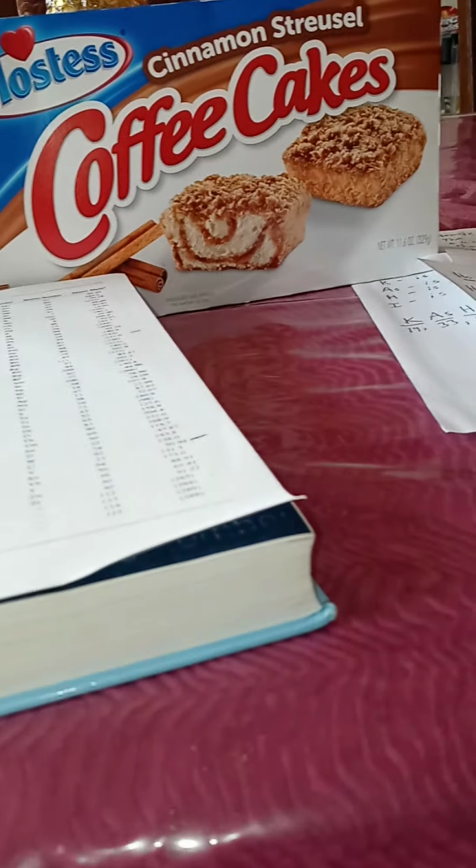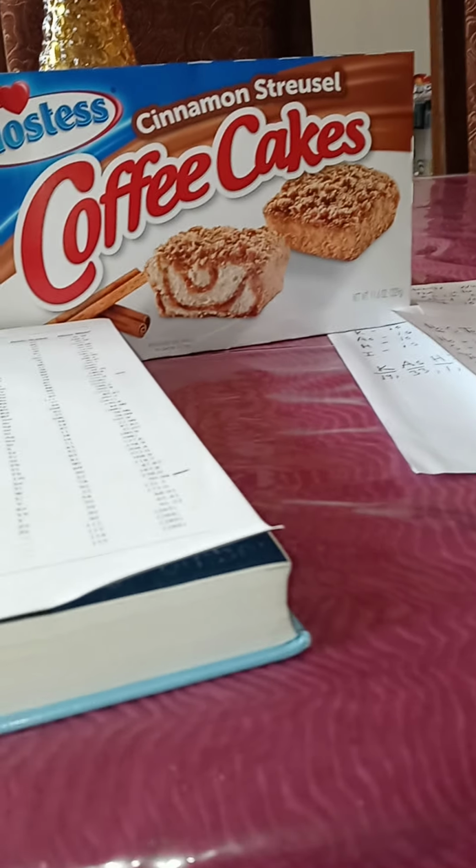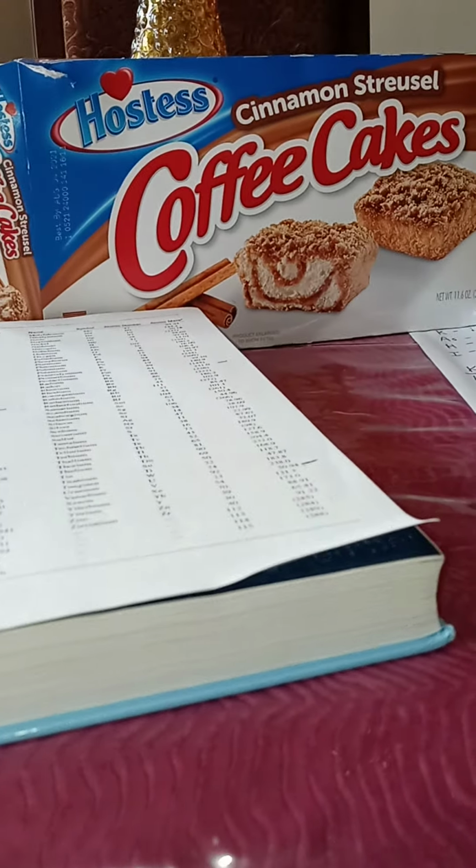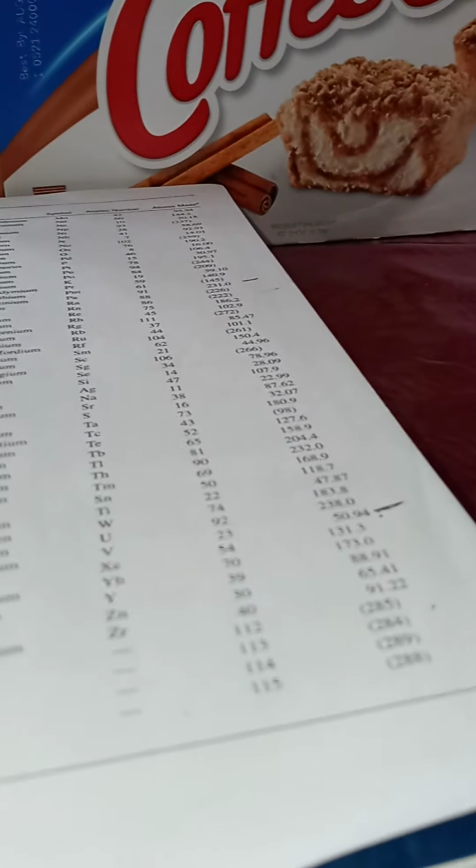Just to let you know, all around you there are chemical symbols. You don't have to go to school and study chemistry. You could be a regular person who just wants to learn the periodic table of elements, and you want to have a good start. Okay? And that's how it is.